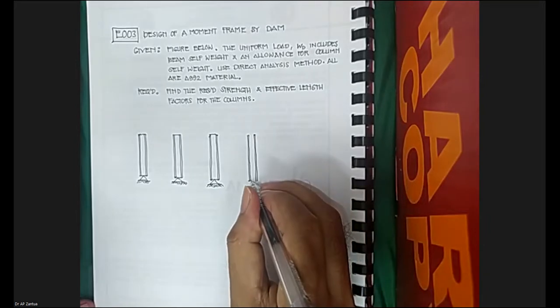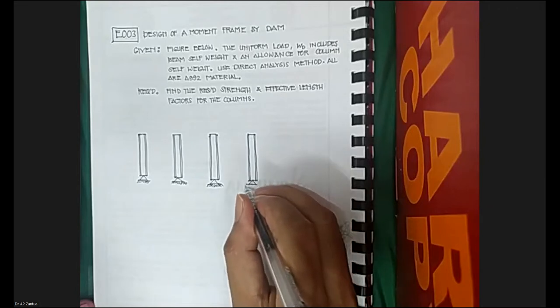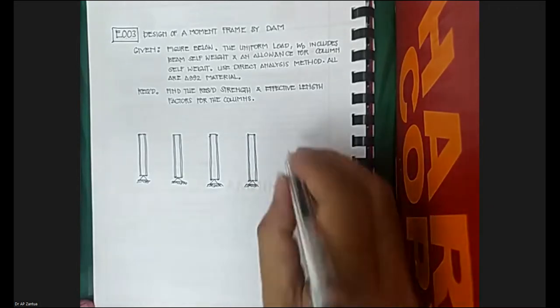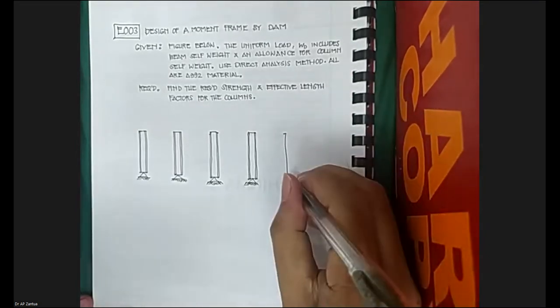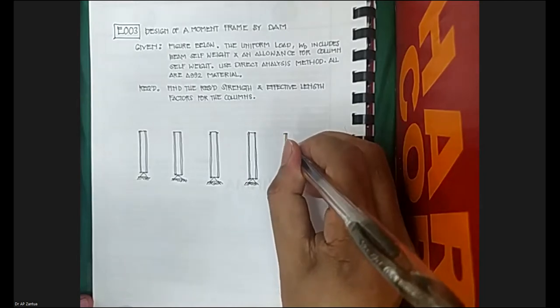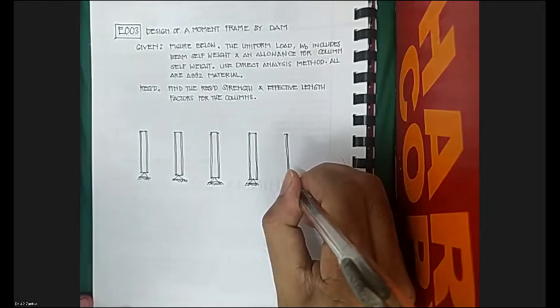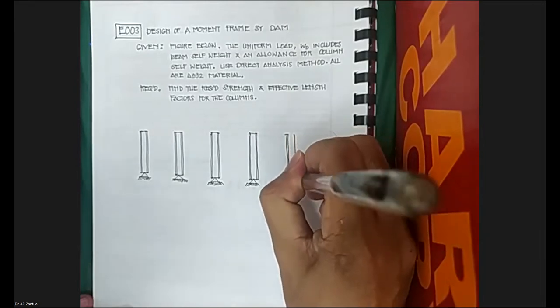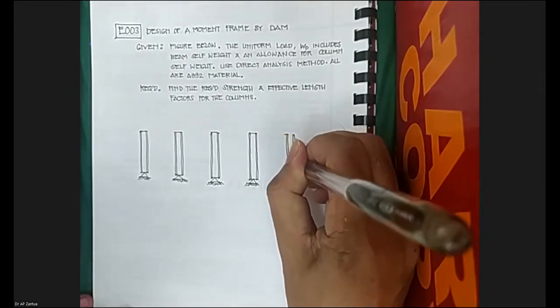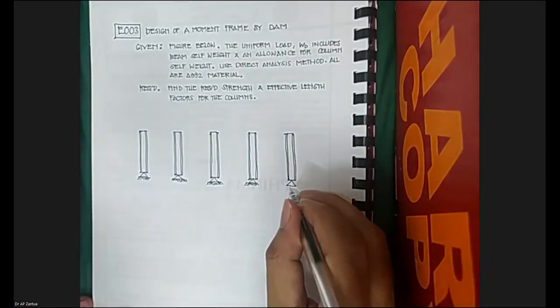Okay, last one. So assuming that the drawing is beautiful and straight lines. Okay.